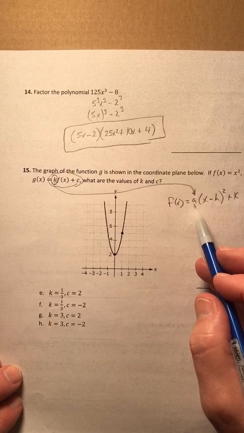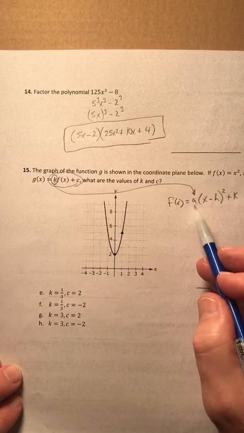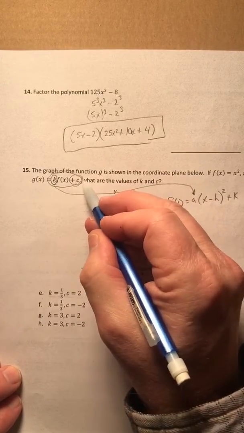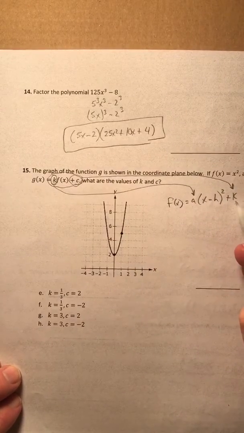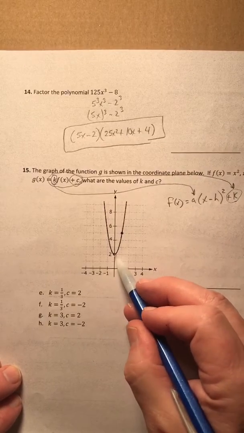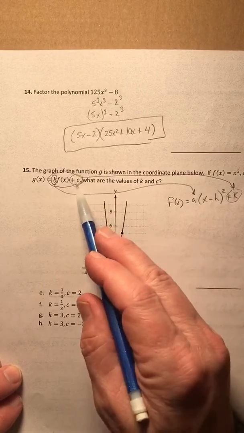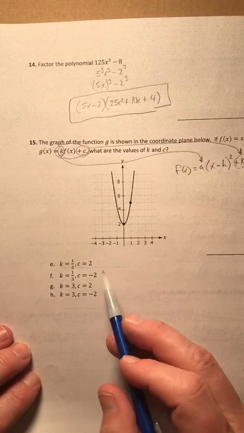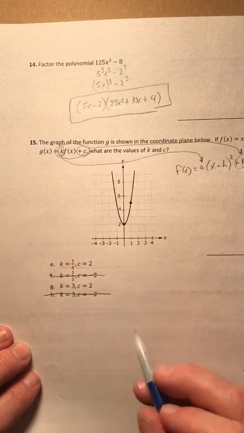Remember what the a does. It can make it open up, open down, or be wider or thinner. So make sure you remember that. Now, their C is our k. Remember, k moves it up or down. If you look, it's moved up 2 spaces, so k was positive 2, which means their C is positive 2. Down here, this one is a negative 2, so it can't be that one. Can't be that one either.